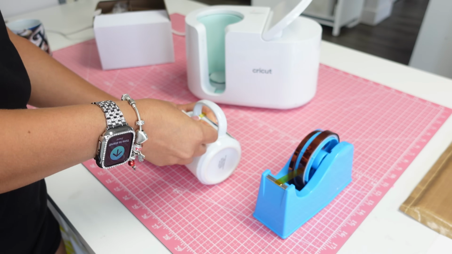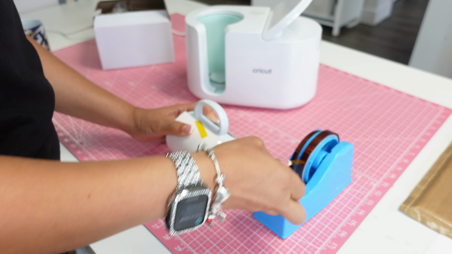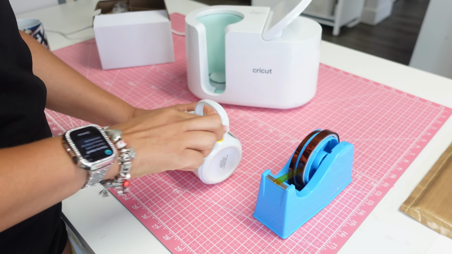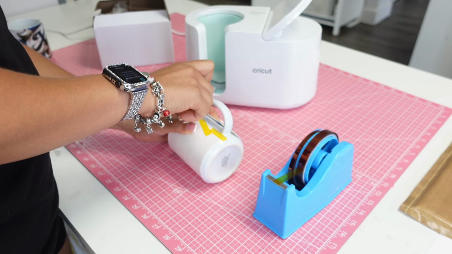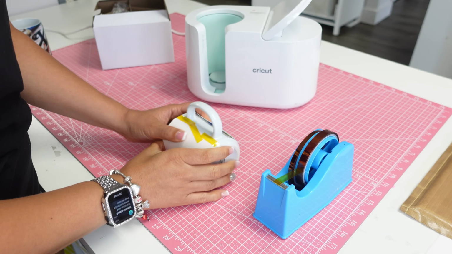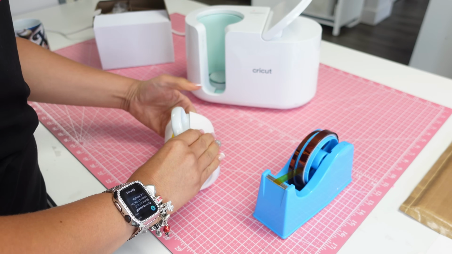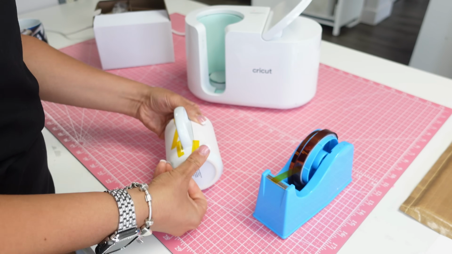And I'm going to tape the sides. Okay, and then I'm going to make sure that this side is even. And same thing, we're going to go ahead and tape.